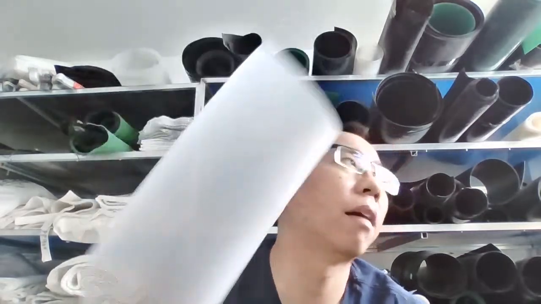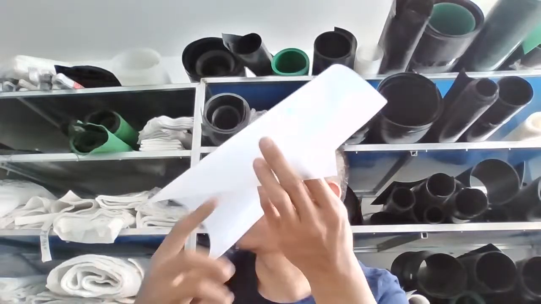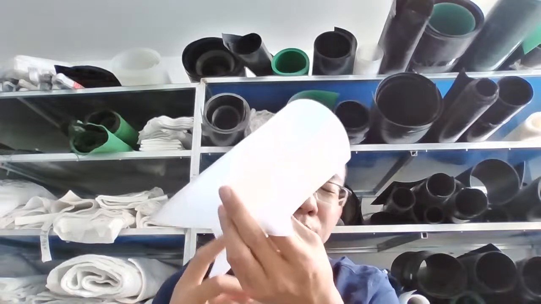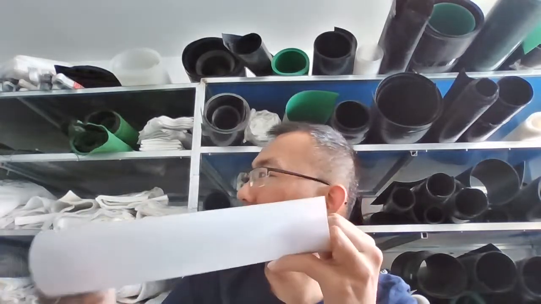When the bubble reaches about 38 meters high, it will be clamped down, and then there will be a cut. We cut the bubble into the roll width.